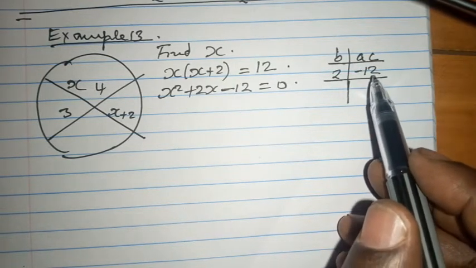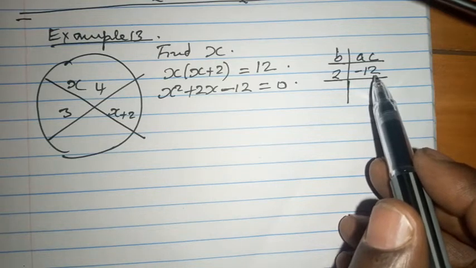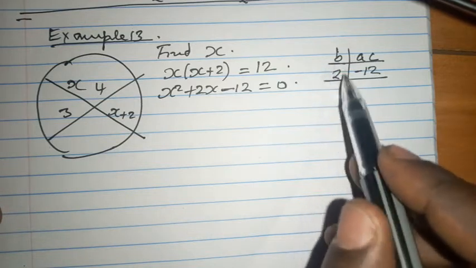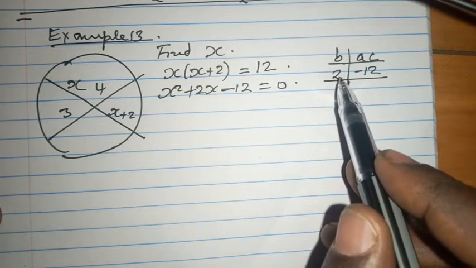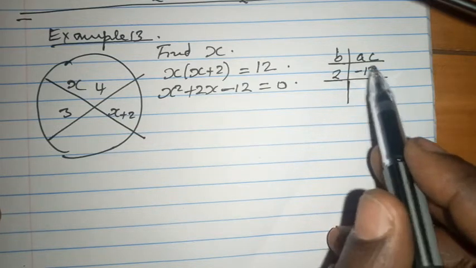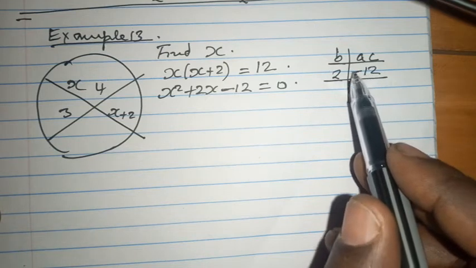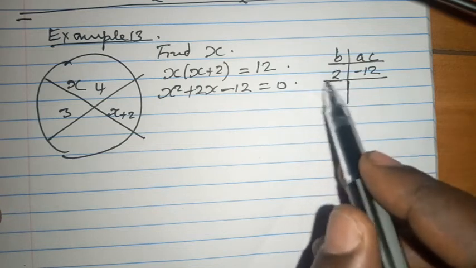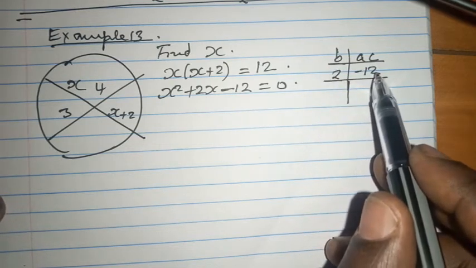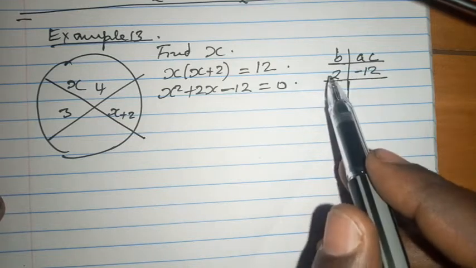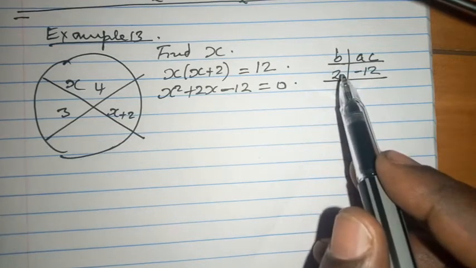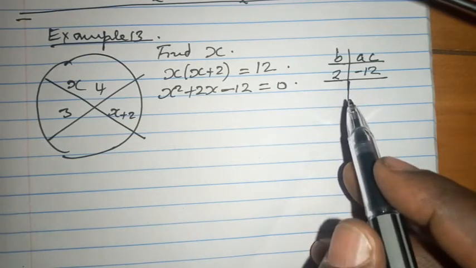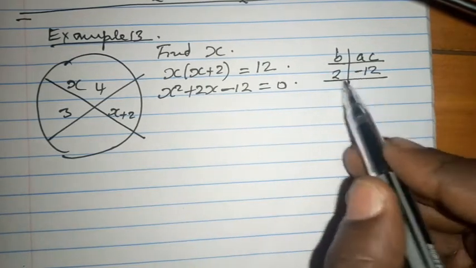Yes, 6 times 2 can be 12, but 6 with 2, whatever the signs, cannot give 2. 4 and 3 can give 12, but there is no way 4 and 3 can give a 2 regardless of the signs. The other one could be 12 times 1, but regardless of the sign, there is no way they can give you a sum of 2. So you will spend the whole night there and you will not get the factors.